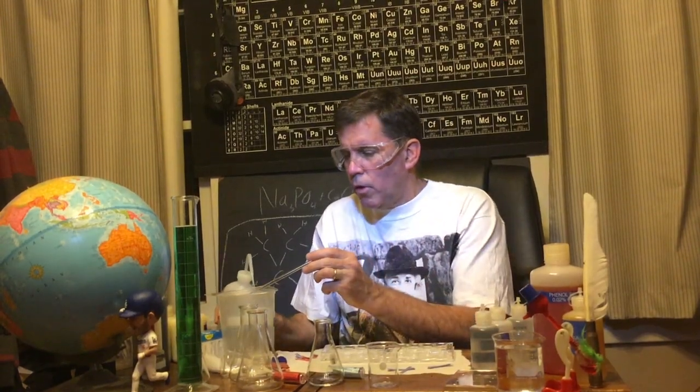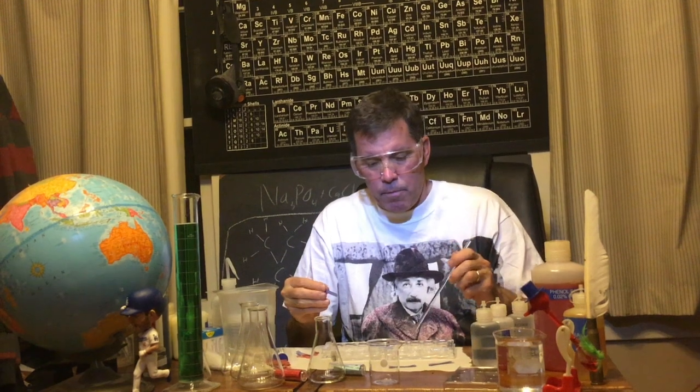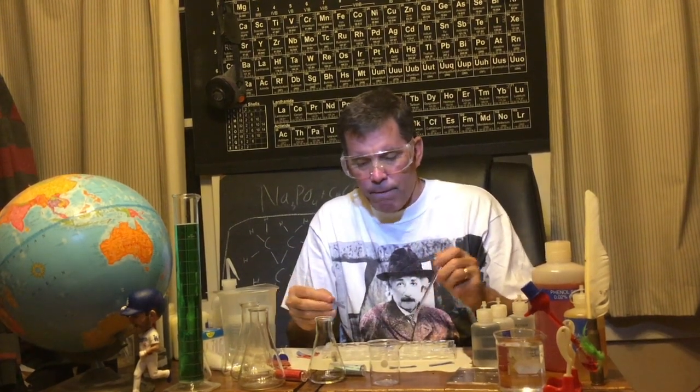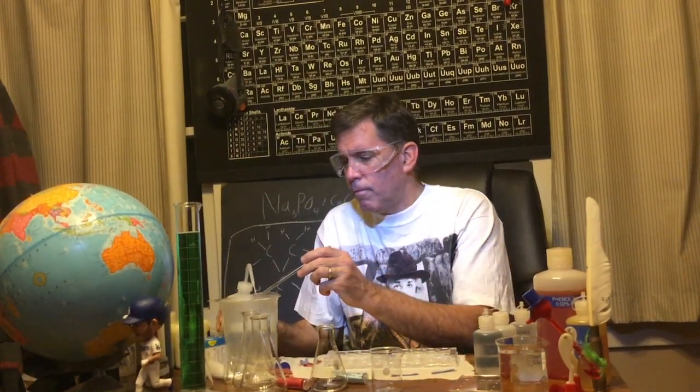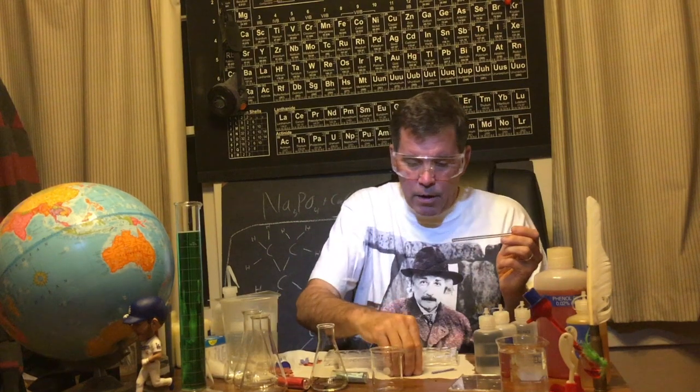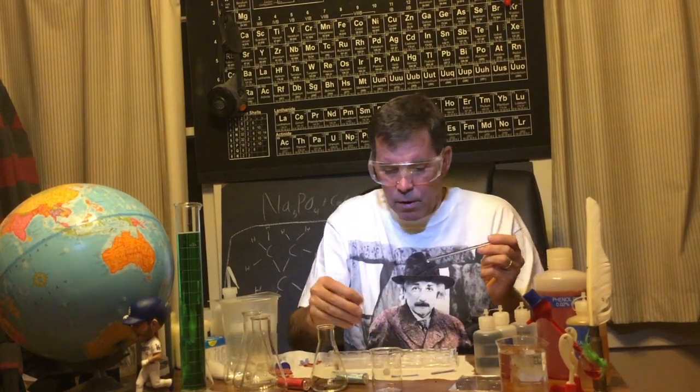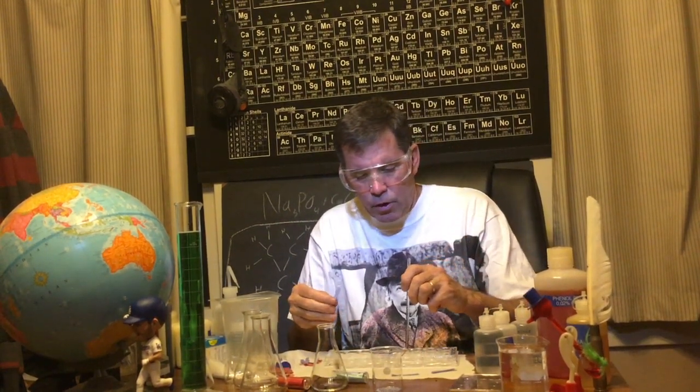Okay, you remember what the sodium chloride did to the red litmus paper? What do you think it's going to do to the blue litmus paper? Going to keep it the same color, or is it going to change? Let's see. Are you keeping good observations? All right, let's try blue litmus with sodium hydroxide.